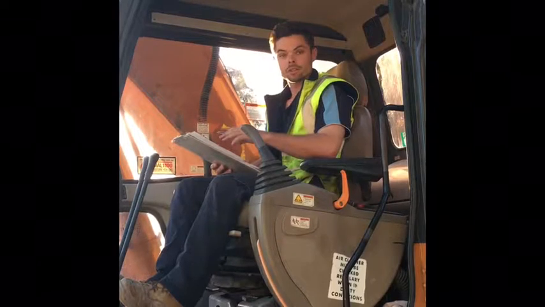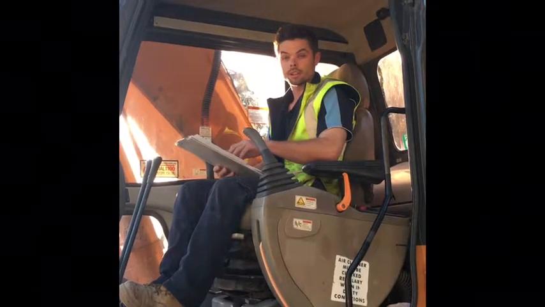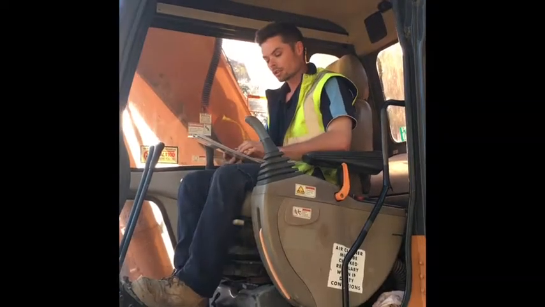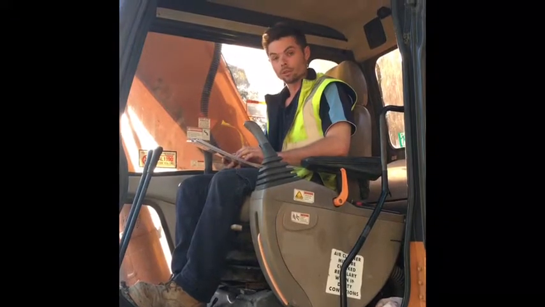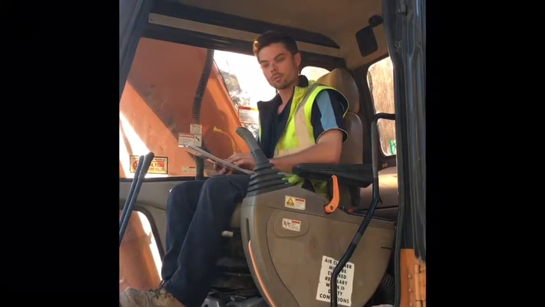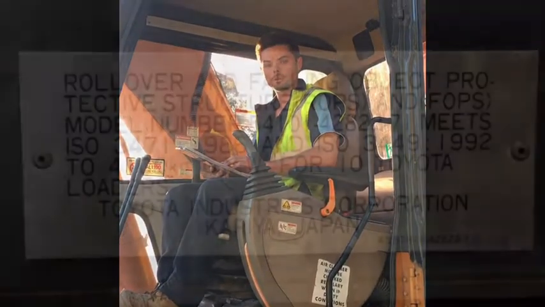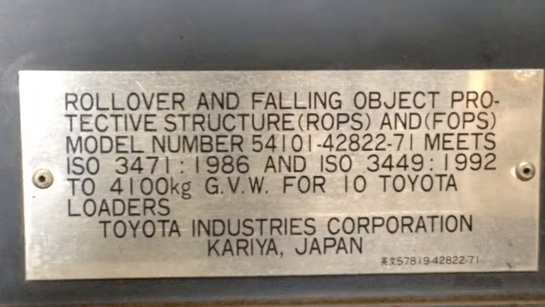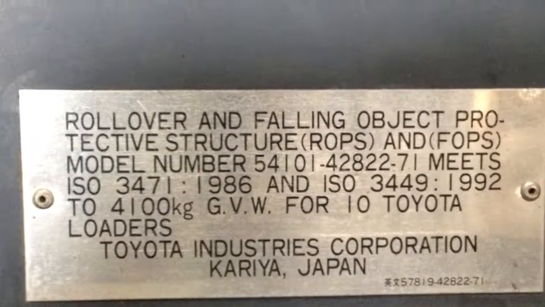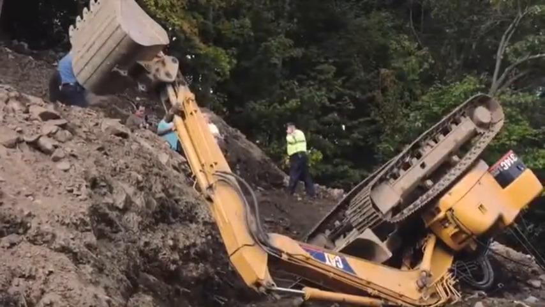Check there is a fire extinguisher available and that it has been inspected within the last 6 months. Check hydraulic lines and rams for leaks or damage. And finally, check ROPS or FOPS are in good condition and not damaged. ROPS, FOPS or TOPS provide protection during a rollover or when objects fall on the cabin.